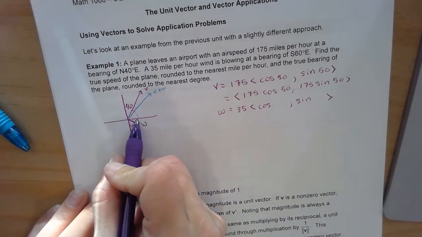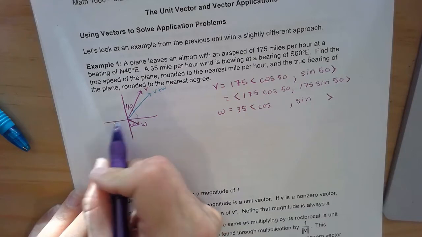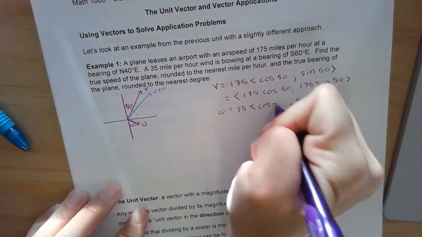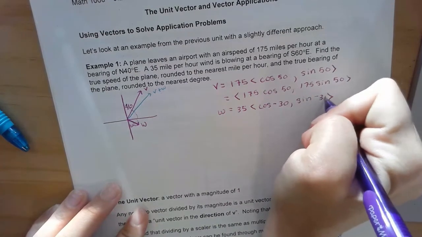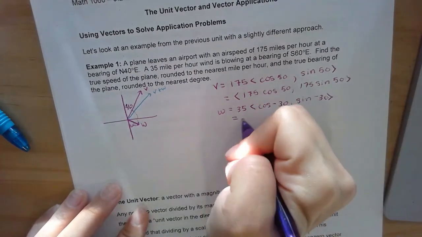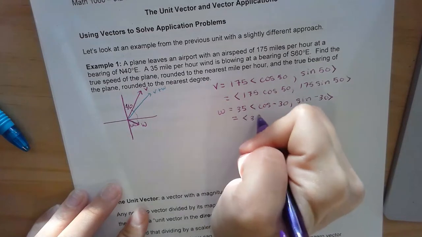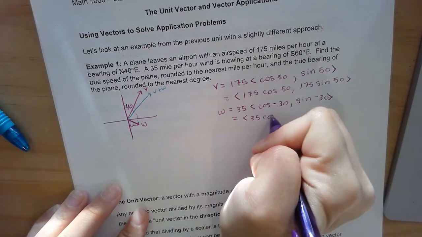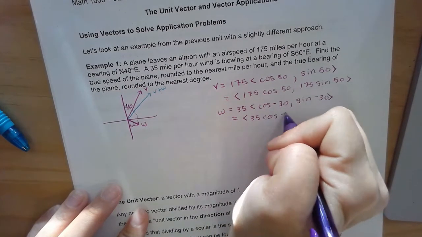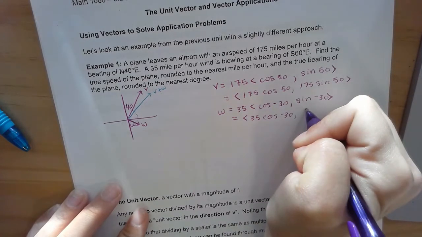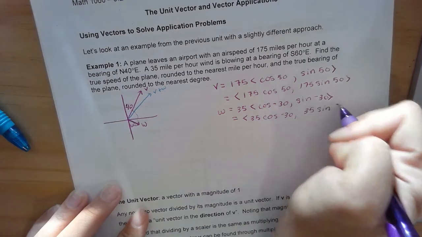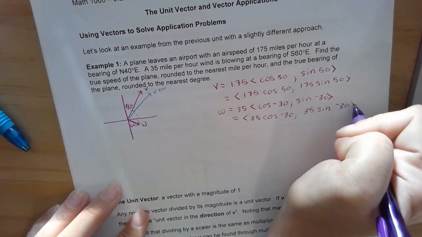So this down here is 30, but since we're going clockwise, it needs to be a negative 30. Giving us 35 cosine of negative 30, 35 sine negative 30.